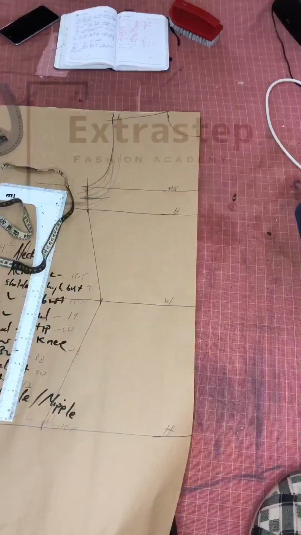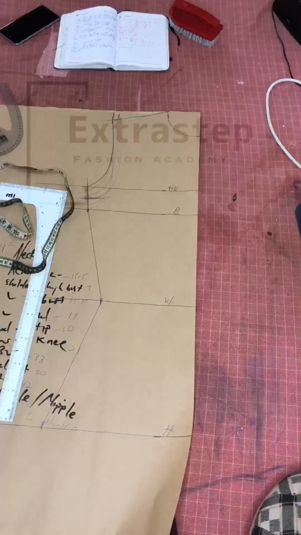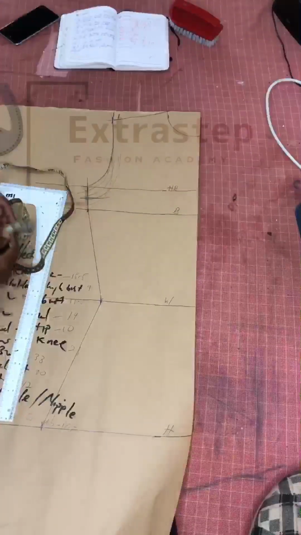Let's move on to draft something we call the dart. I know most of you know what a dart is. It is basically used for shaping garments. The fabric can't conform to your body automatically, so you need something we call a dart to help you shape it to the body. So with that, I'm going to go ahead and create my dart.